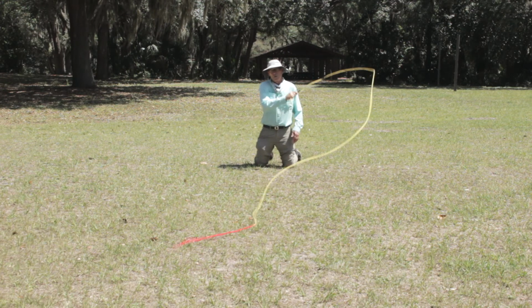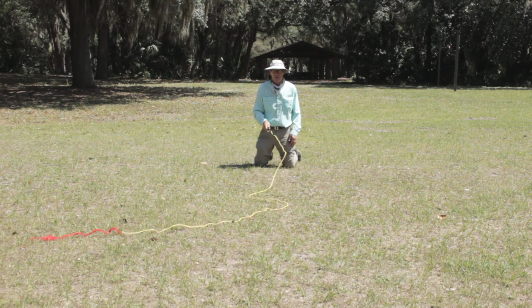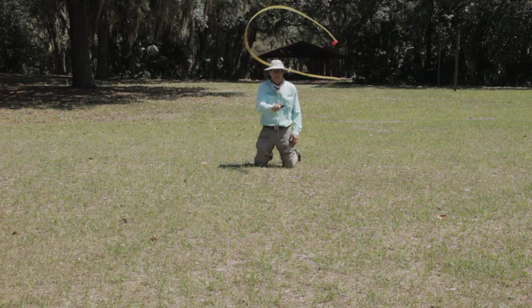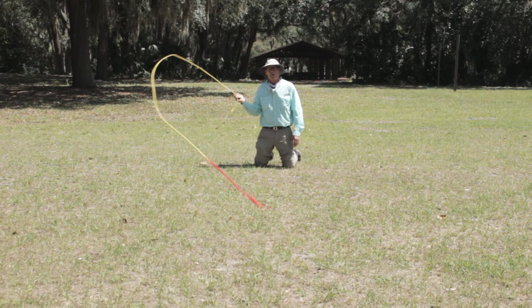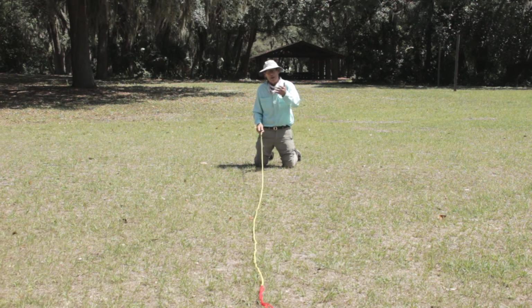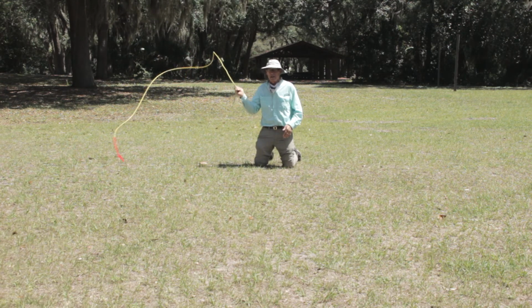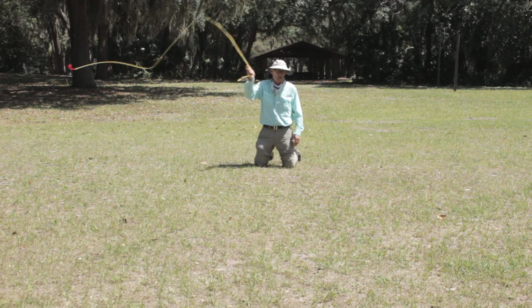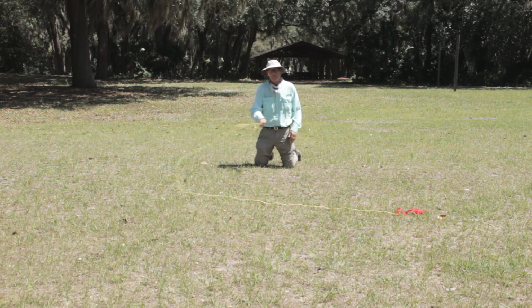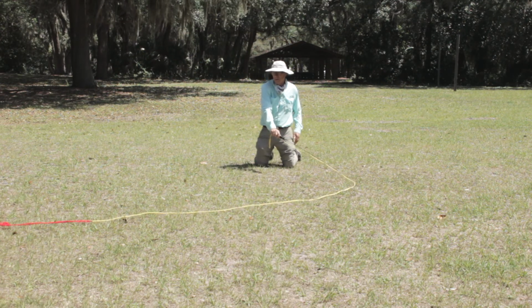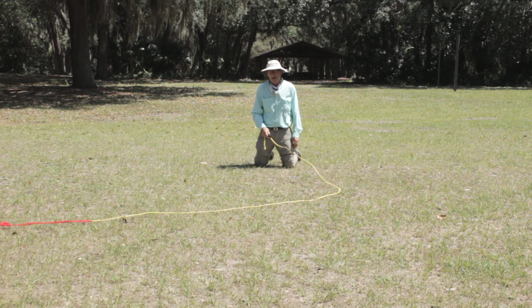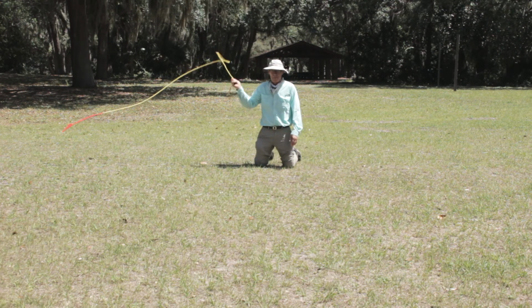So we can do everything we can normally do off of all these casts. Okay, so all those casts we can do off of a roll cast or a reach mend. And man, I'll tell you, that's going to save you a ton of grief. If you can do these casts off of different kinds of casts, it's going to help a ton.